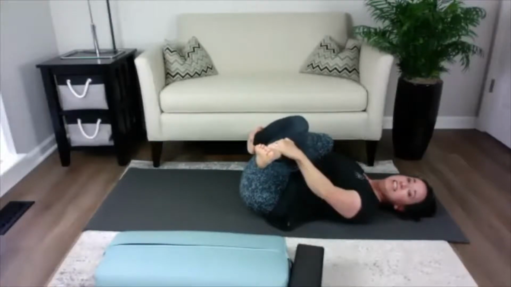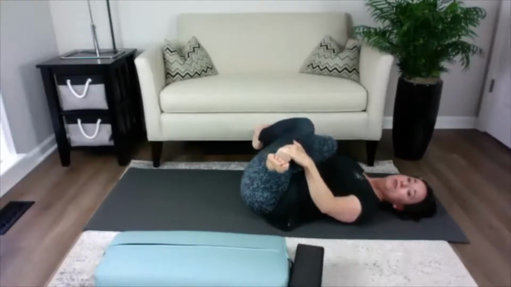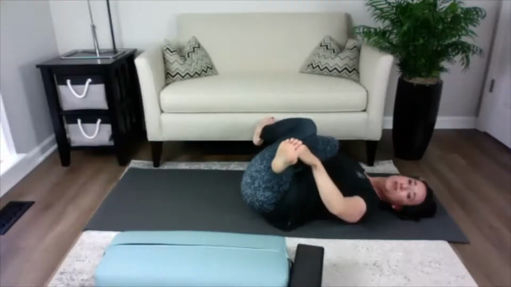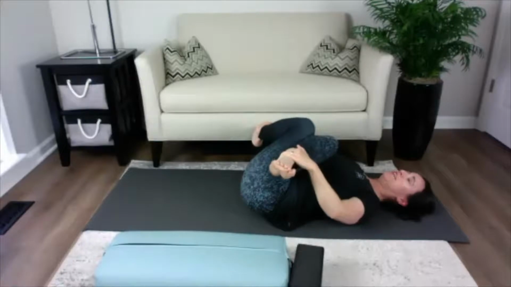And then take a nice deep inhale. And then on your exhale, try to bend your elbows and pull your knees to your chest as you wing your butterflies of your feet outward. Nice deep inhale in. And then as you exhale, pull those ankles up towards those shoulders. All right, you should be really nicely feeling this in your buttock and your hip rotators.